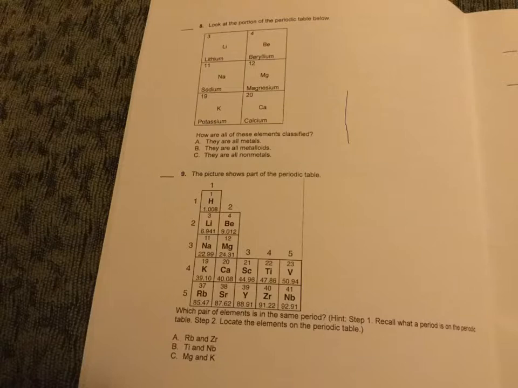9. The picture shows part of the periodic table. Which pair of elements is in the same period? Hint. Step 1, recall what a period is on the periodic table. Step 2, locate the elements on the periodic table. A, Rb and Zr. B, Ti and Nb. C, Mg and K.